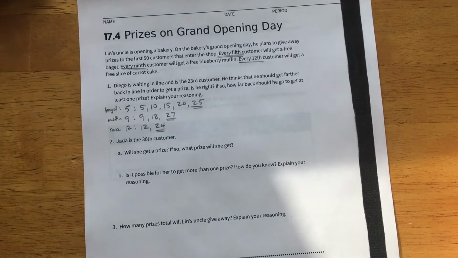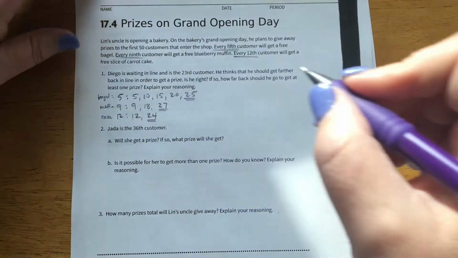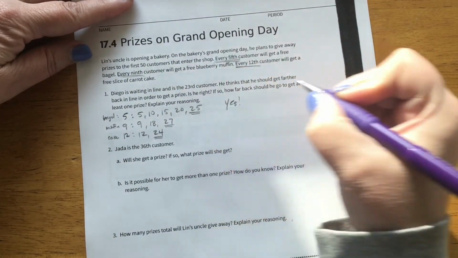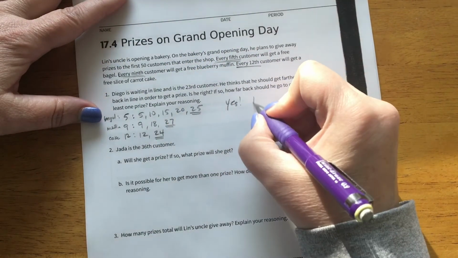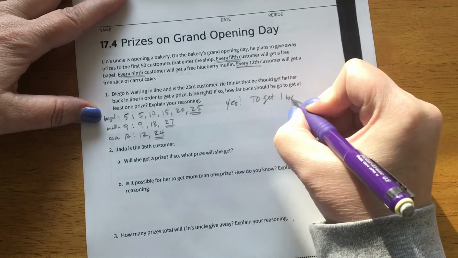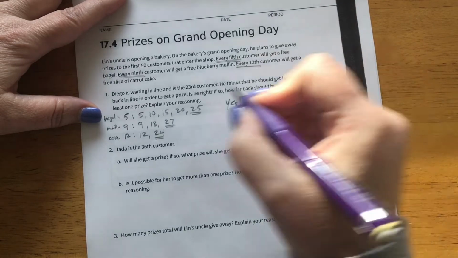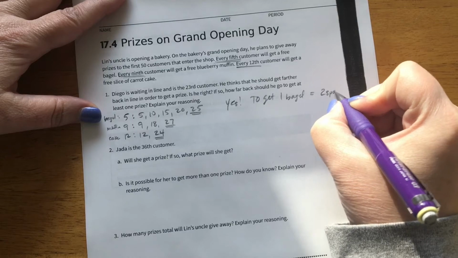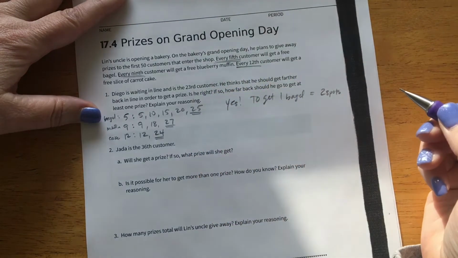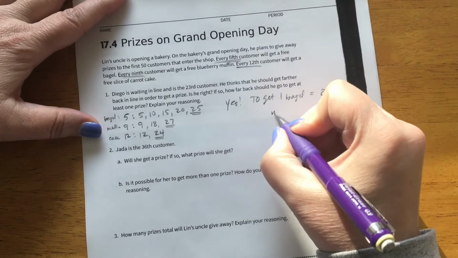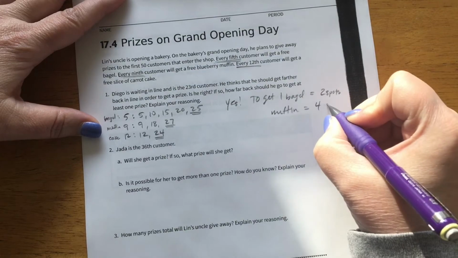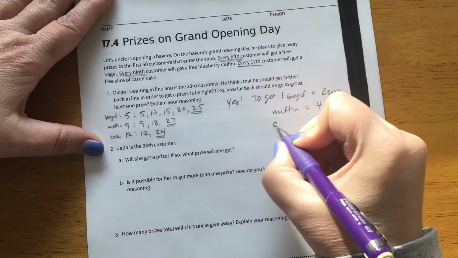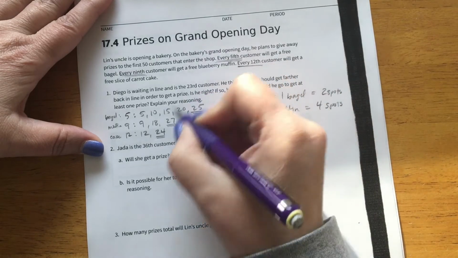Okay, so let's answer our question. He thinks that he should get further back in the line in order to get a prize. Is he right? Yes, he's right. Yes, he does need to move back. If so, how far back should he go to get at least one prize? Well, to get 1 bagel, he would have to move back 2 spots, right? From 23rd to 25th, that's 2 spots. To get a muffin, he would have to move from 23rd to 27, so that's 4 spots. And to get a cake, he would have to just move 1 spot.